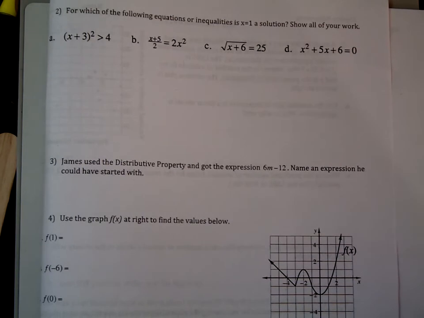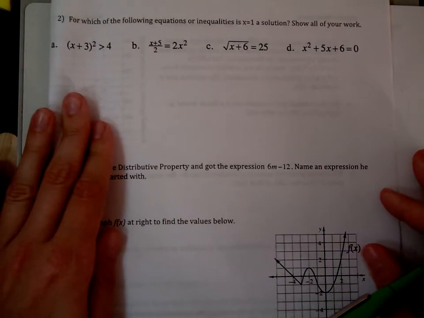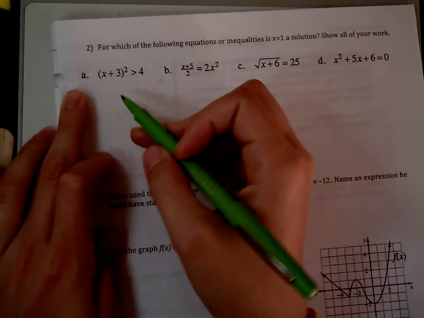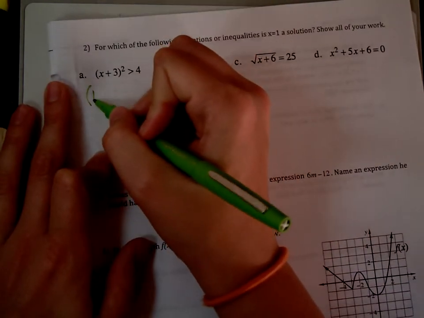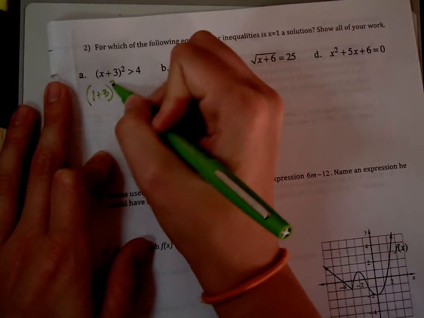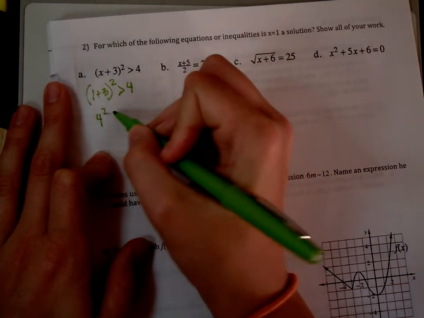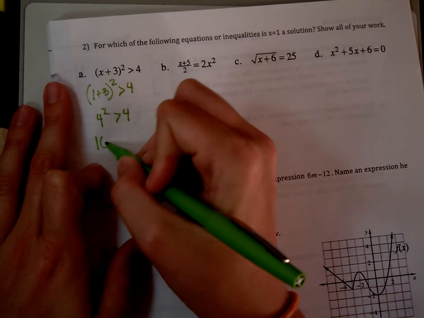All right, for which of the following equations or inequalities is x equals 1 a solution? Show all of your work. So I'm going to plug in 1. So I get 1 plus 3 squared is greater than 4. So that's 4 squared is greater than 4. So that's 16 is greater than 4.